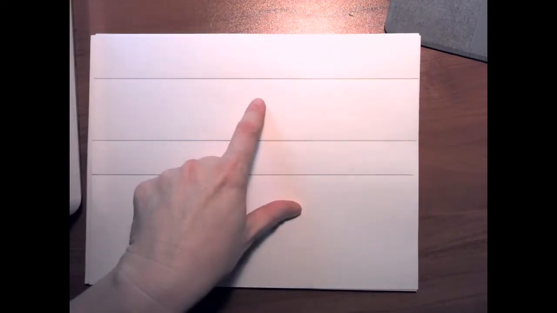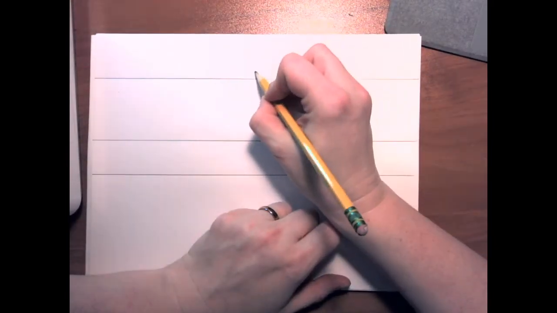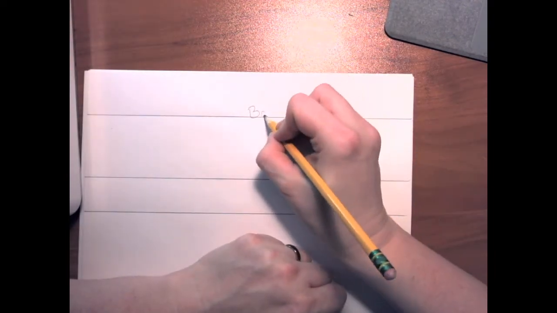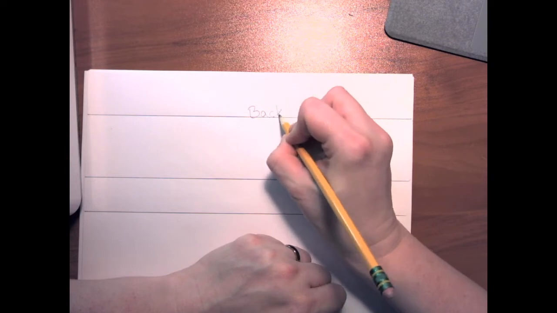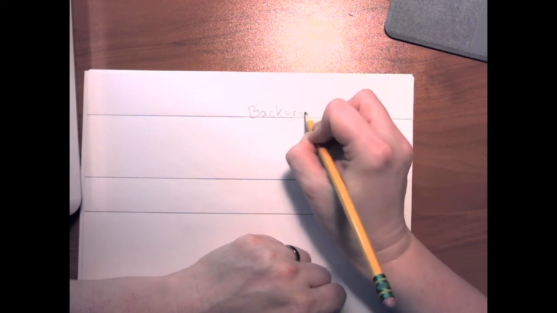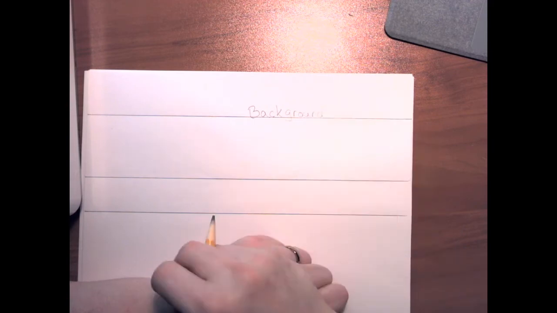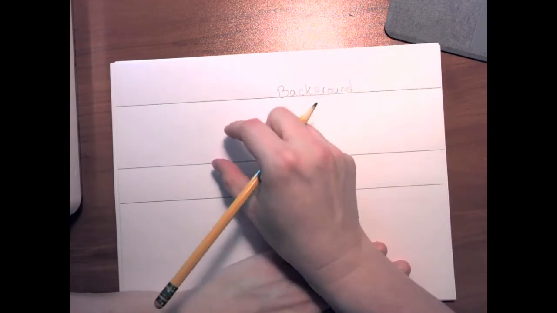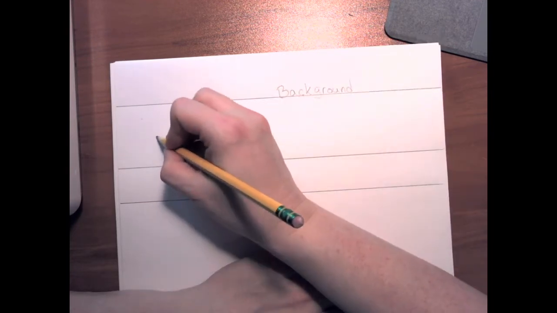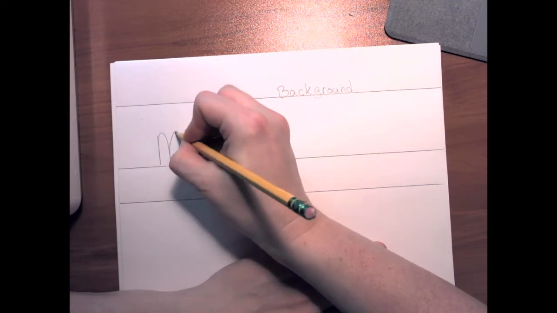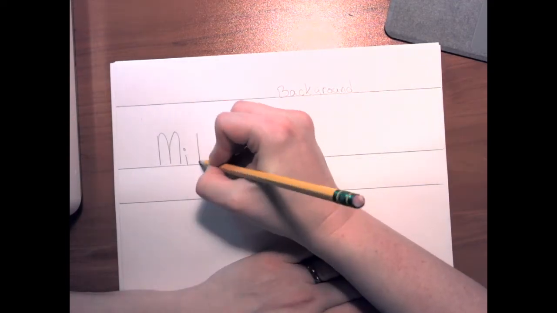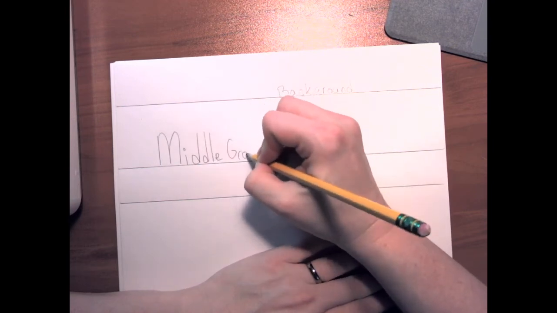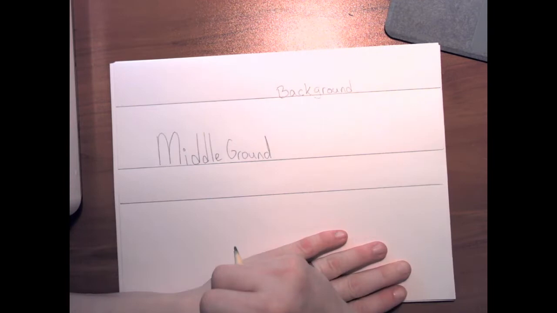On the top one, we're going to write a word. I'm going to be writing background. It's going to be smaller than the word we write here. This word is going to be a little bit bigger, and it's going to be middle ground.